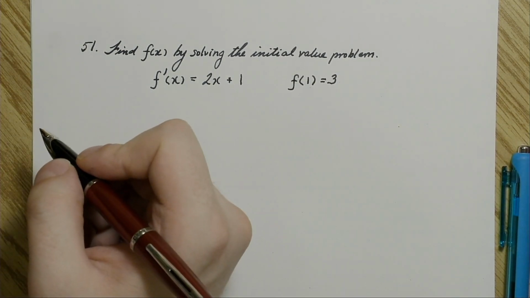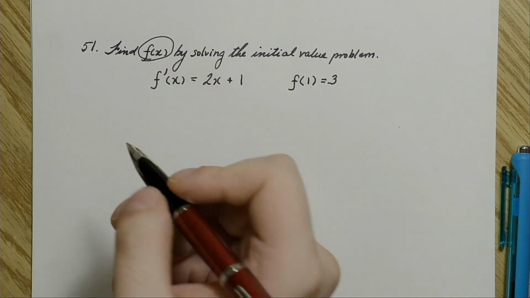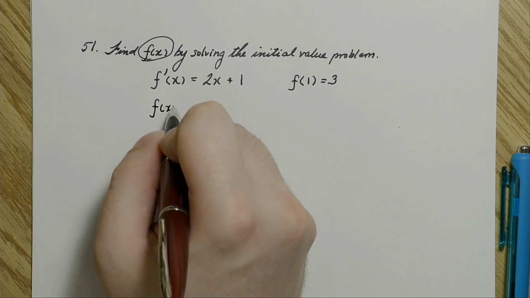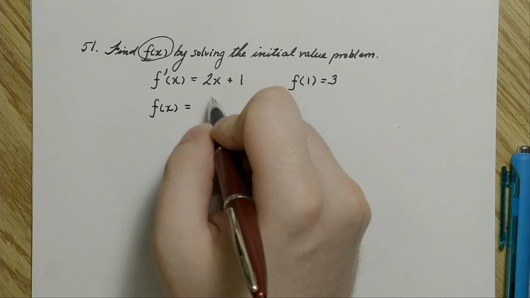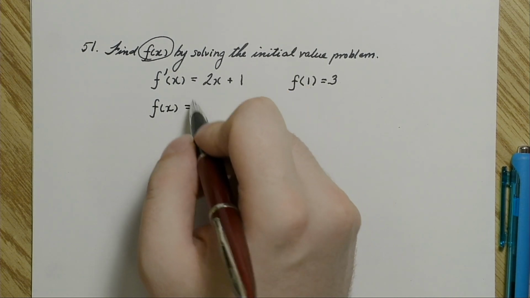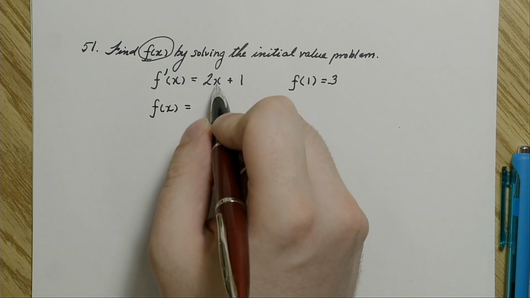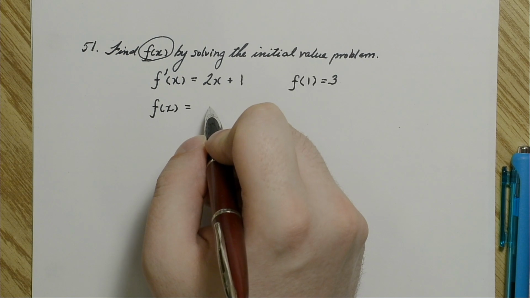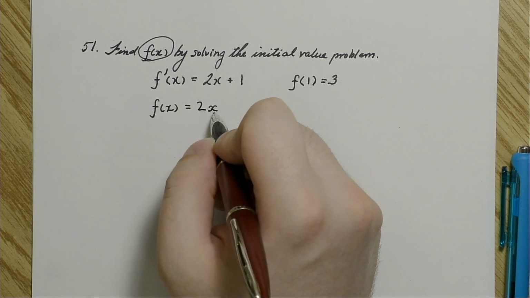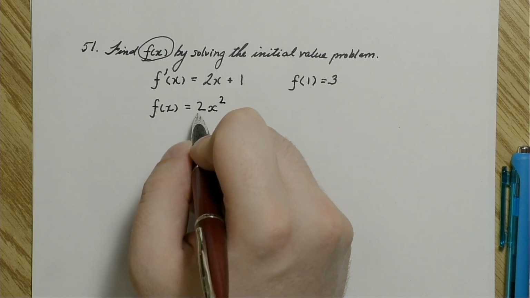They want us to find f of x, and this means that we have to use our power rule of integration to get back to the original function. So I have 2 times x. The exponent goes up by 1, so it goes from 1 to 2, and we also have to divide by 2.